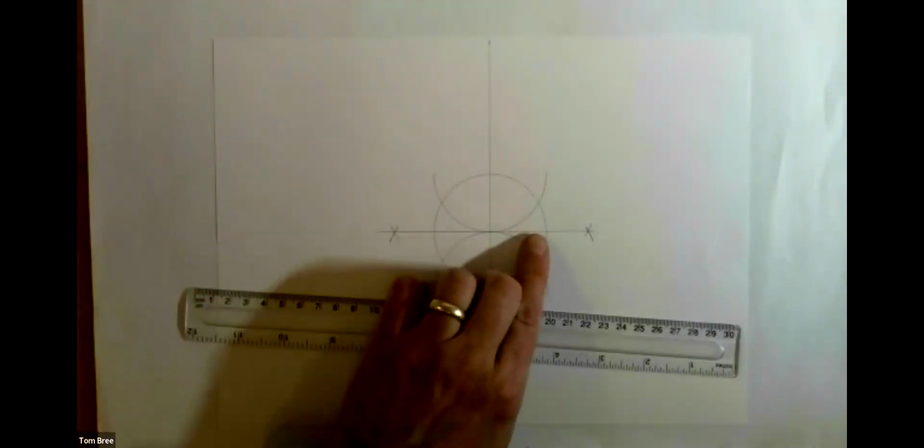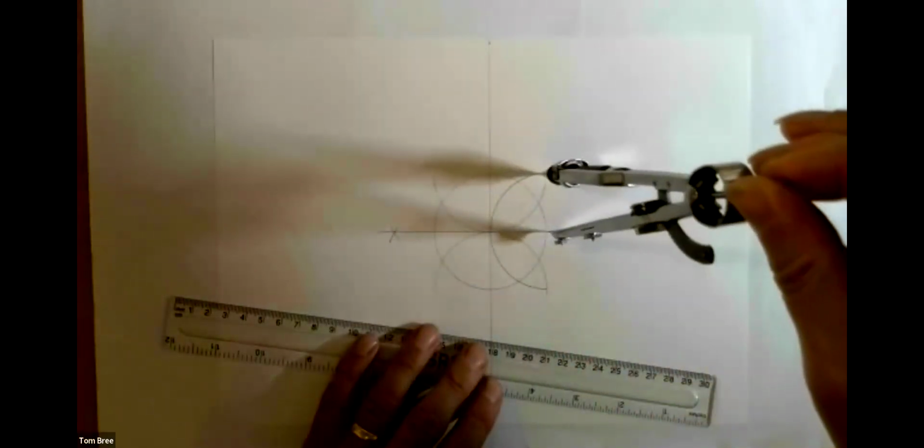Now the next step is to use these 2 points that we've now established to do a couple more semicircles like the other ones, but obviously orientated differently, so that we get these 4 petals.